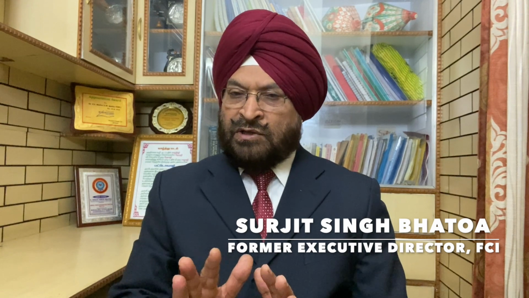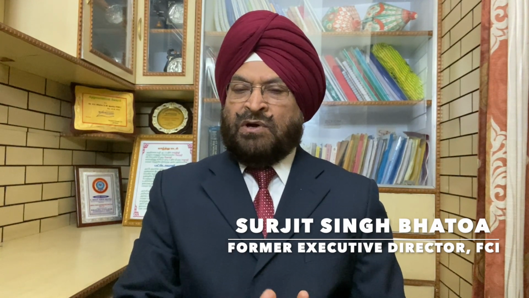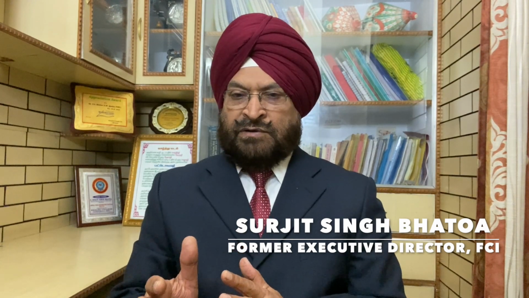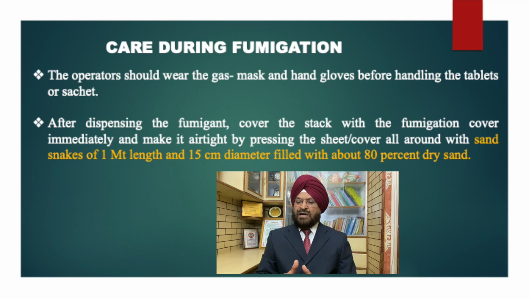No, these two procedures have been prescribed. No, the BAS has also included what steps should be taken, right? So first, the operator should wear a gas mask and hand gloves before handling the tablets or the sachet. After dispensing the fumigant, cover the stack with the fumigation cover immediately and make it completely airtight, pressing the sheet cover all round with the sand snakes.